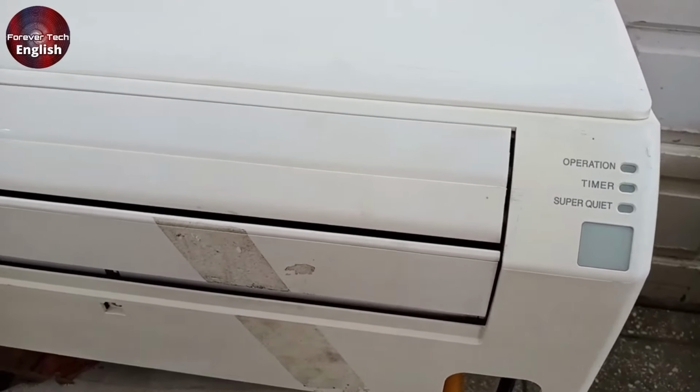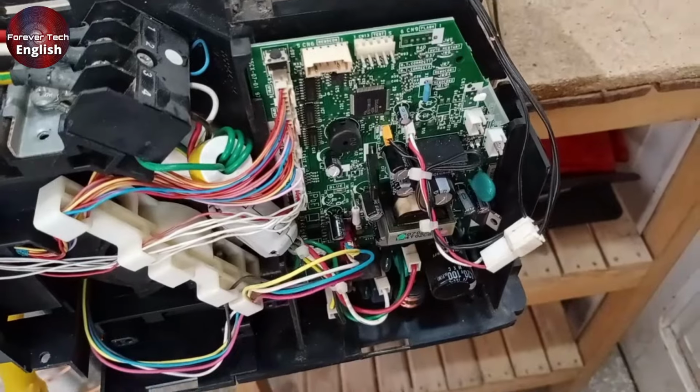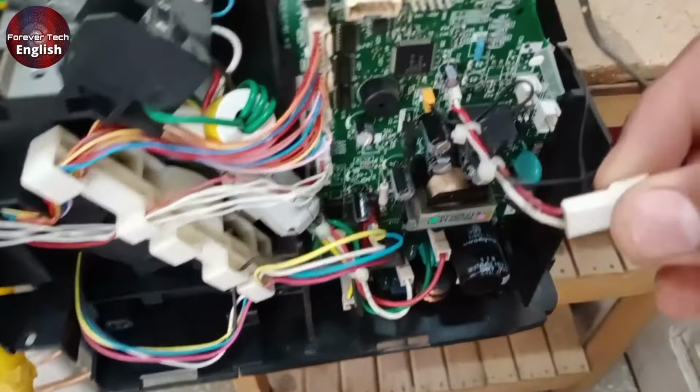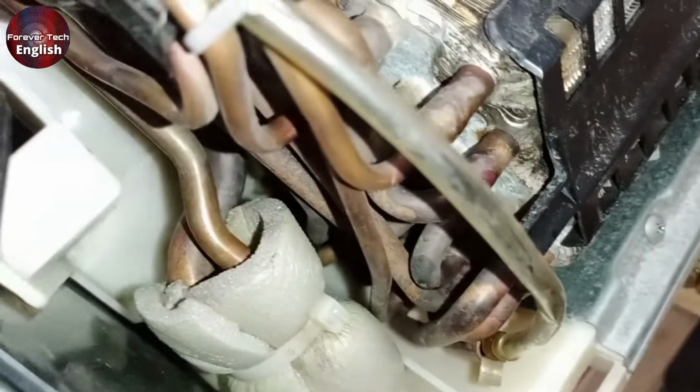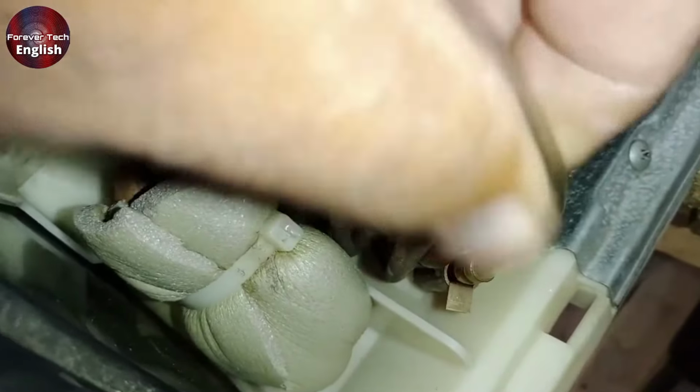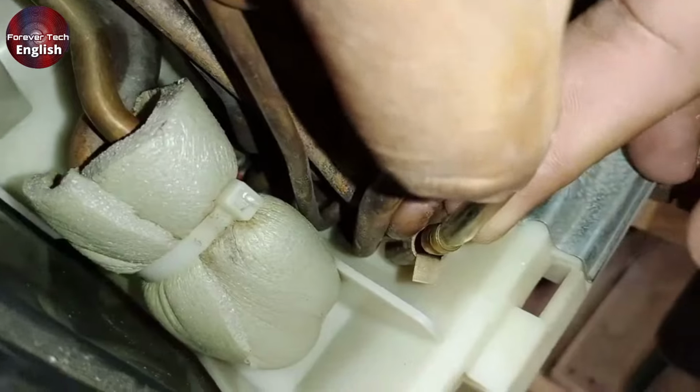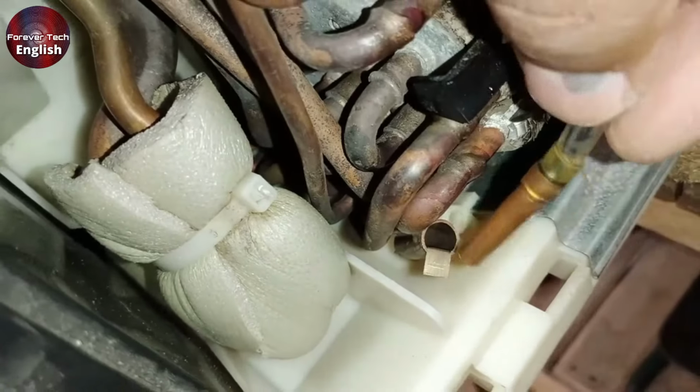Now, let's open the cover and locate the sensor. This is the pipe coil sensor with red and white wires connected to the PCB here. Let me also show you where it is located in the outdoor unit. You can see it here. This is where it is fixed. I've removed it, and this is its position. Once you change it, this error will be resolved.